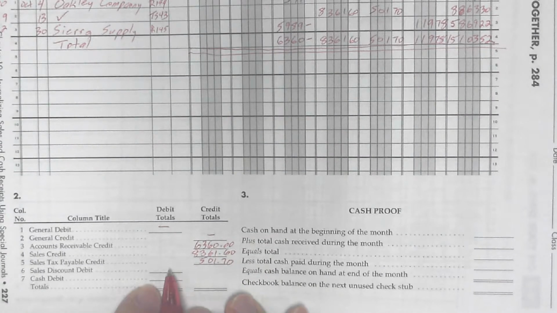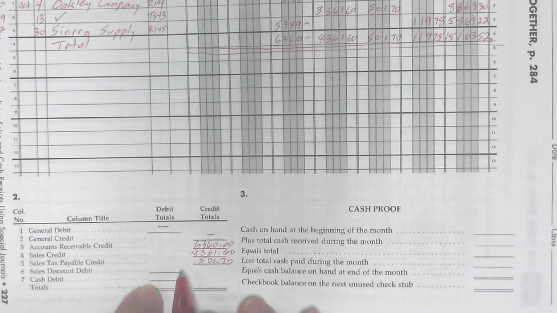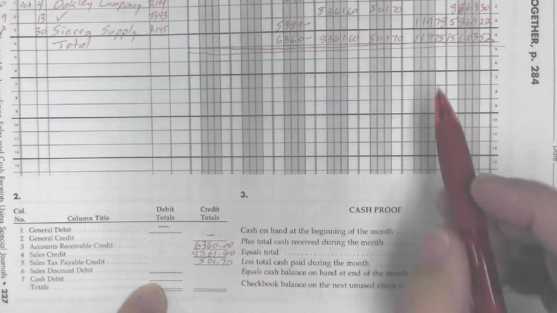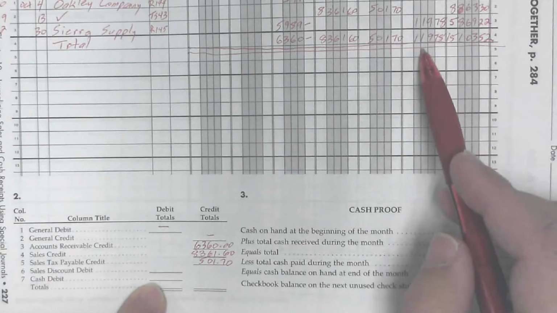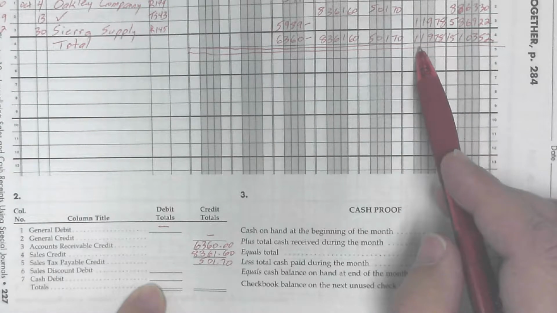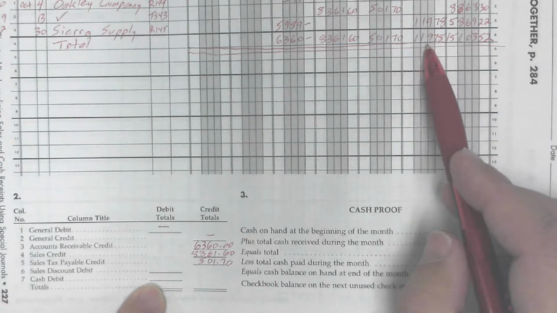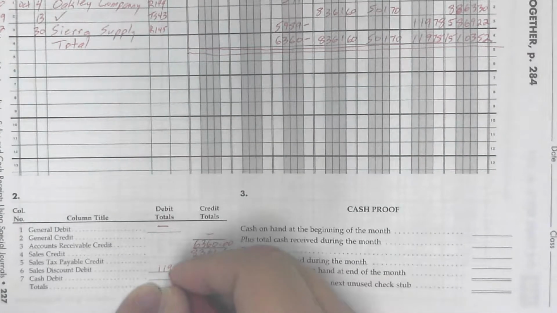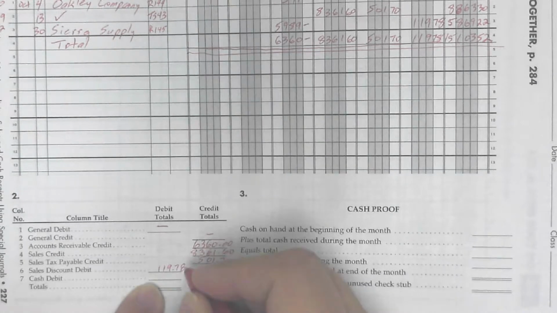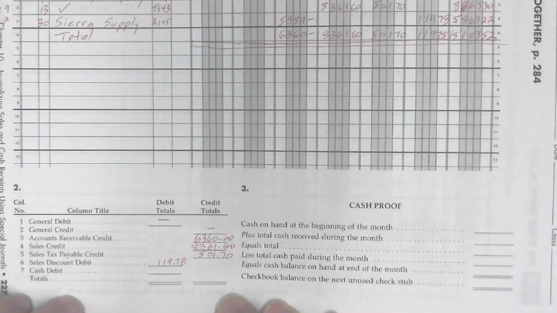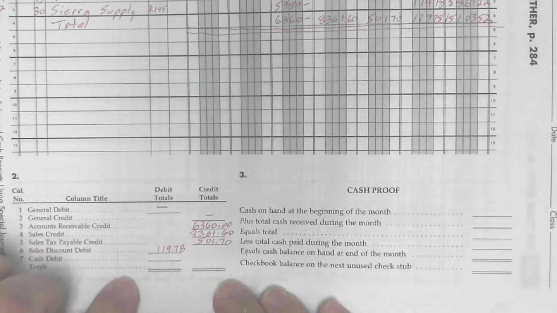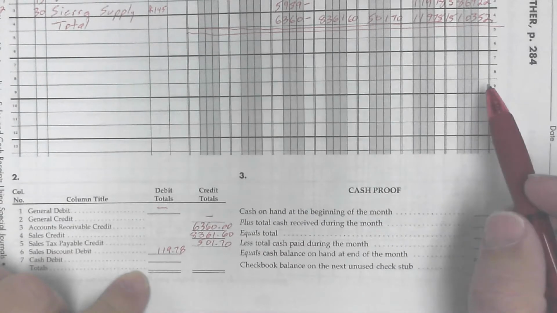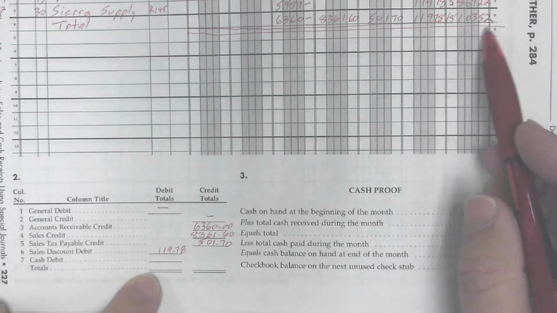Then we've got sales discount debit. Our sales discount debit column, 11978. Then the big one, our cash debit column.